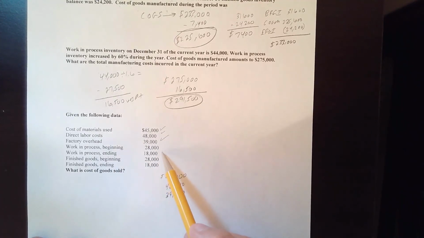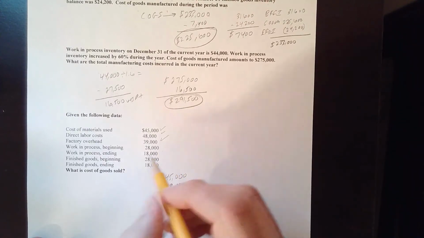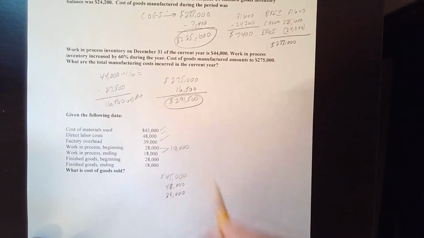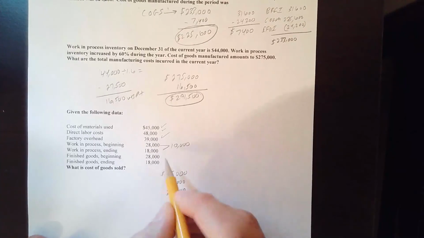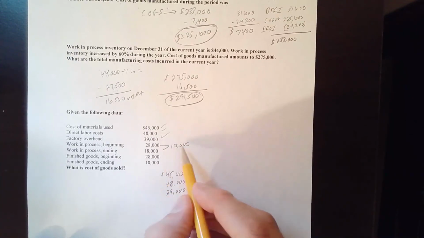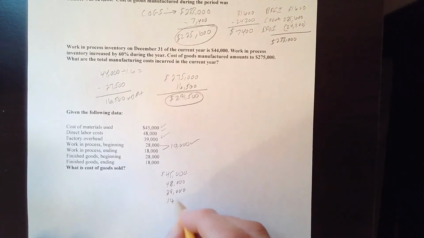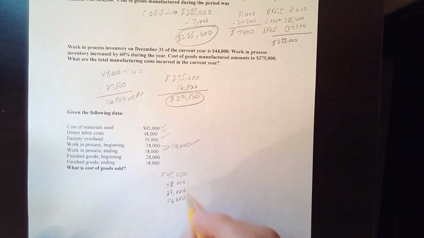What that means is that overall there was $10,000 of this work in process inventory net that became a part of finished goods. So finished goods had a $10,000 head start. We're going to take this $10,000 and add it to these first three items.